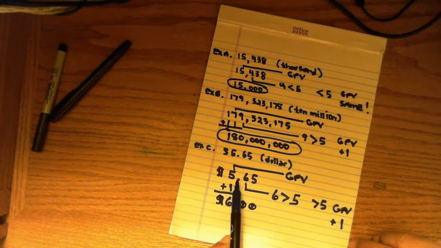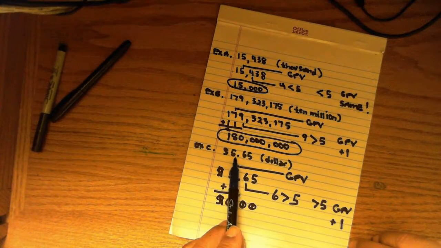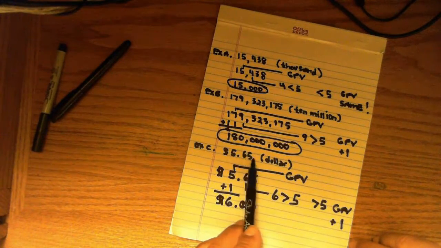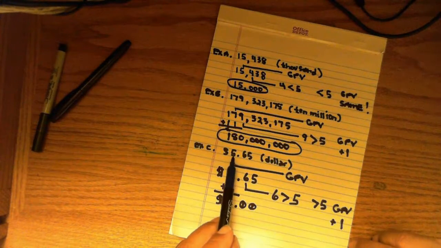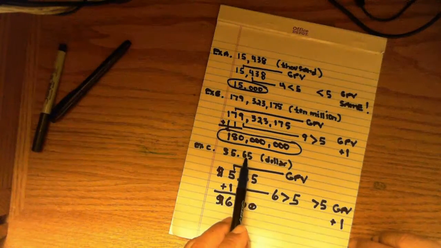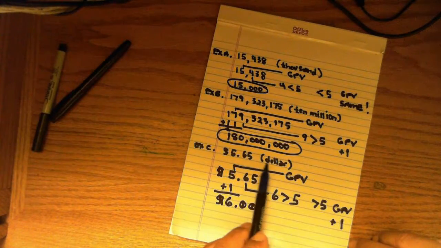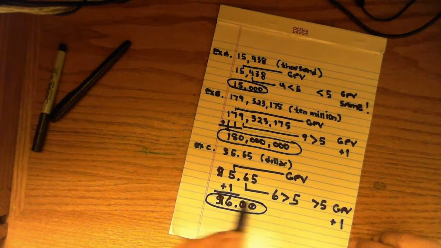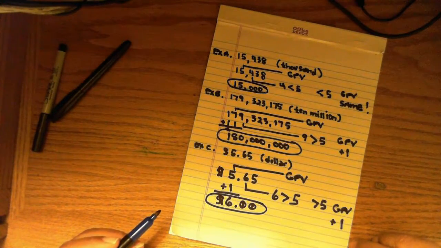So $5, and we get to say it with the decimal because we're dealing with a fraction, not a whole number, right? So $5.65 rounded to the nearest dollar is $6.